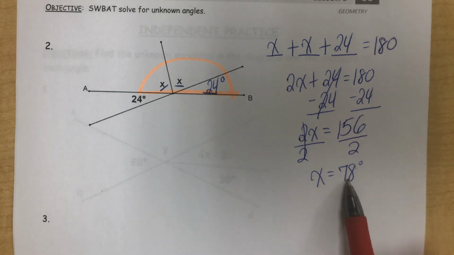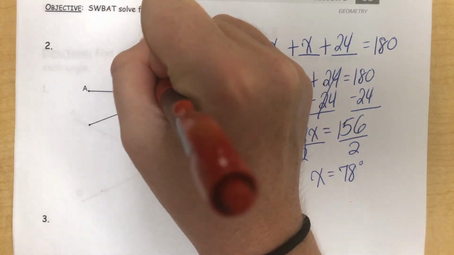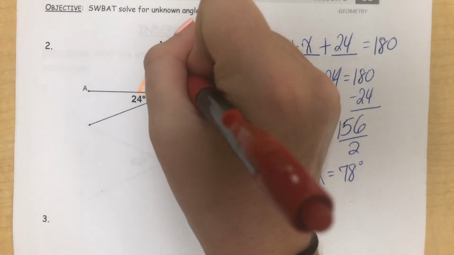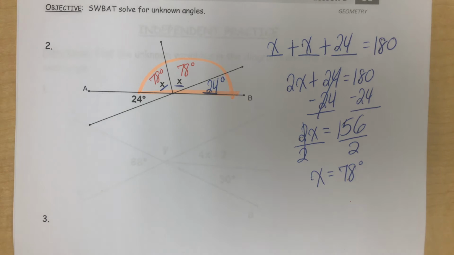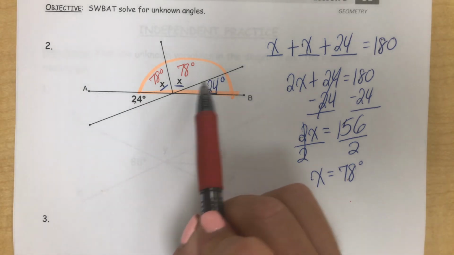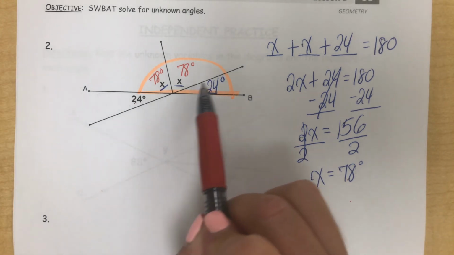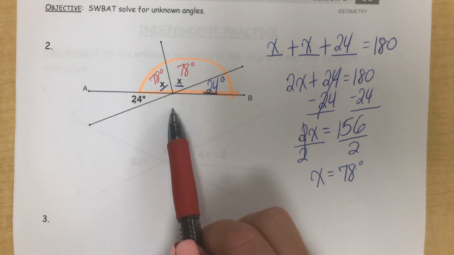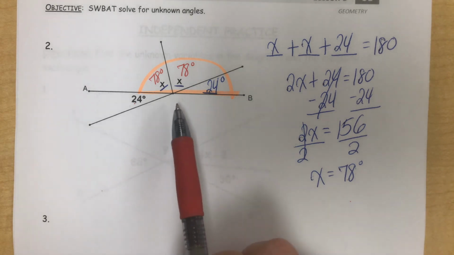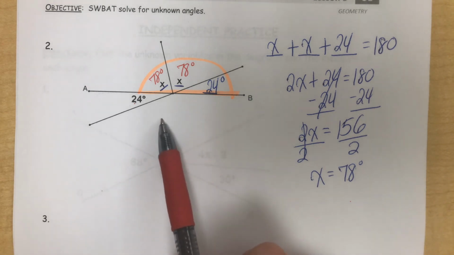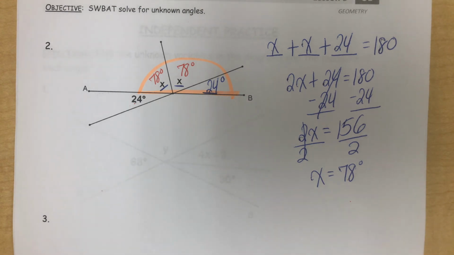So I'm gonna go ahead and plug that in. I know that x is 78 degrees. Again, I know x is 78 degrees. I have my vertical angles here, 24 and 24. And now I have this missing angle down below. There's 2 different ways I can find this missing angle. I'm gonna show you the easier method first.